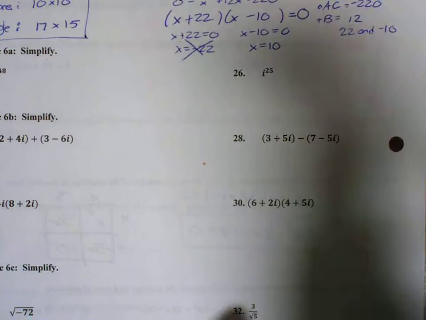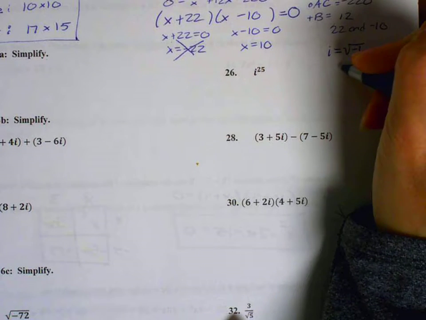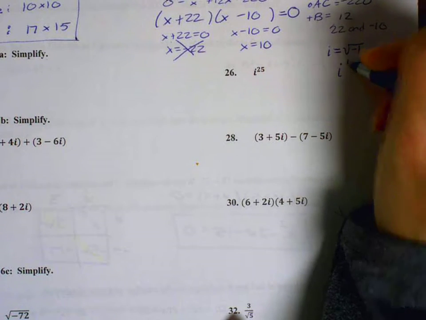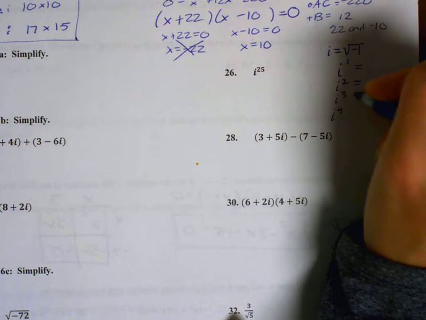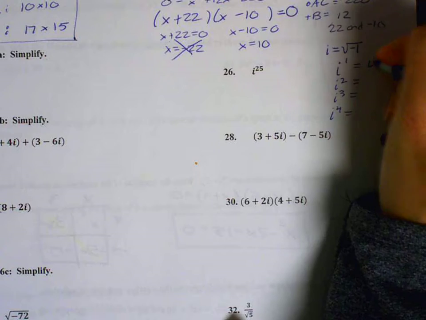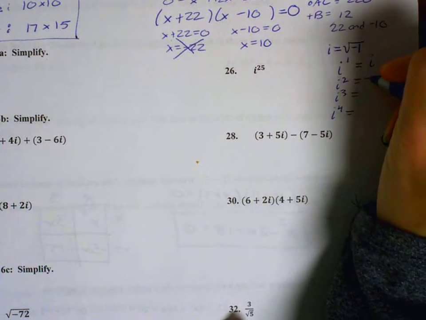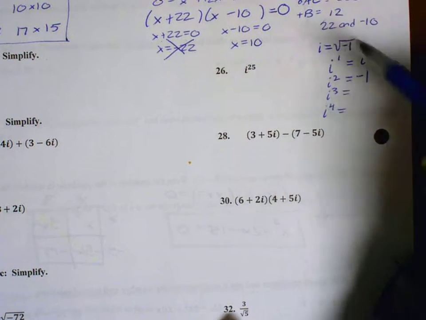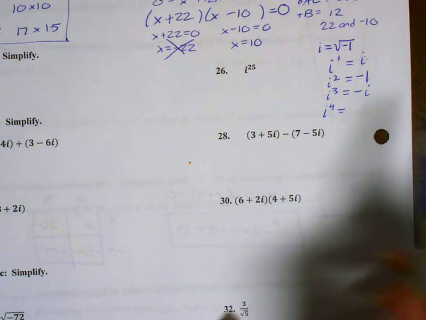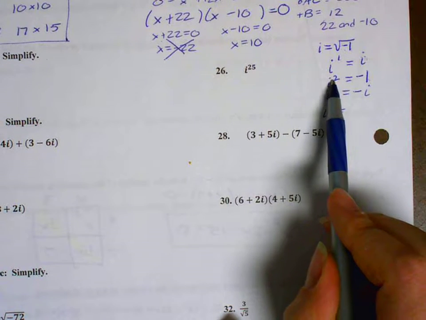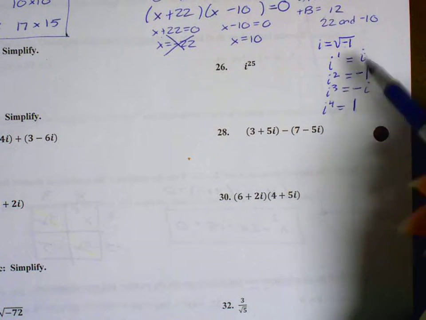When we talk about i, first of all, i is the square root of -1. That's what i is. When I raise it to a power, there are only ever 4 things that I can get. i to the 1 is just i. i squared means the square root of -1 times the square root of -1. That's -1. i cubed would be these two things multiplied together, i times -1 is -i. And i to the 4th would be i squared times i squared, so -1 times -1 is 1. It is always going to be one of these 4.